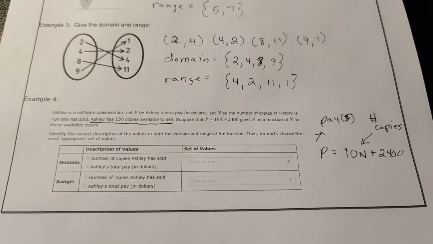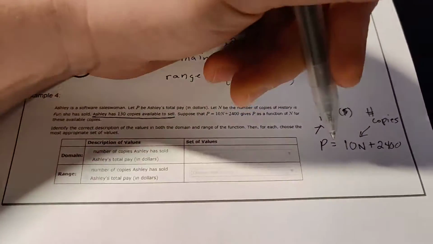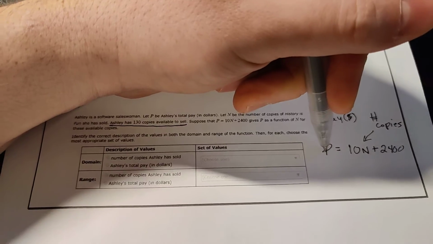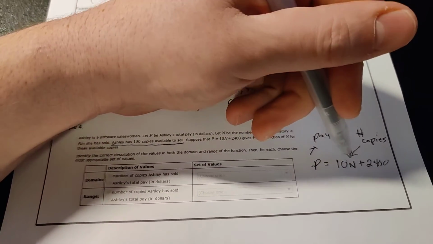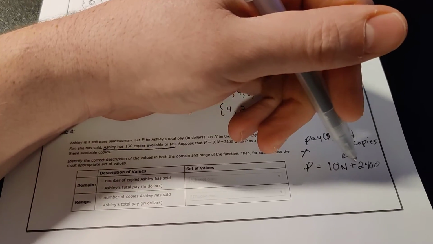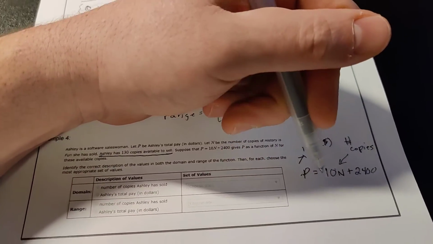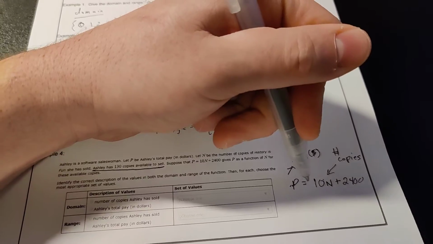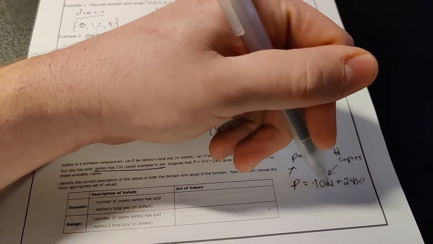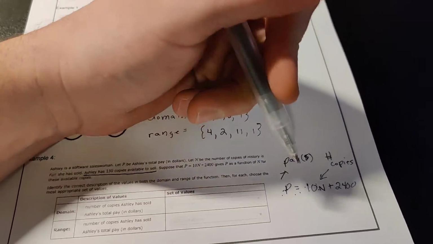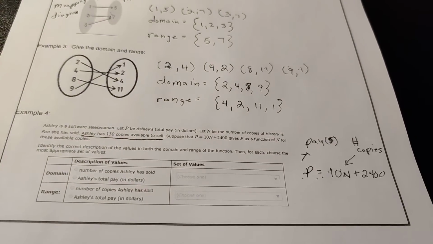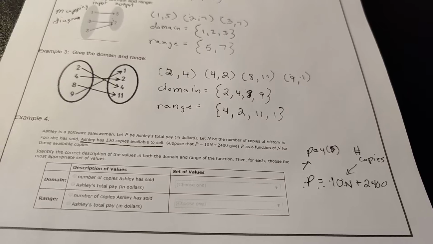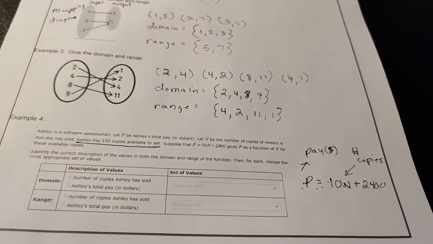All right, so for domain, we know from above that domain means input. This formula tells us how much pay, how much money she's going to get when she sells a certain number of copies. Well, what's the input here? You have to ask yourself, does pay tell you the number of copies, or does the number of copies tell you the pay? The only scenario that would make sense is that the number of books she sells tells you the pay.